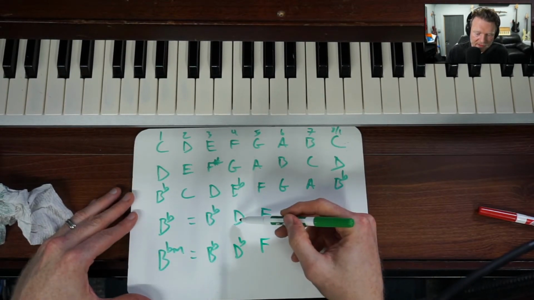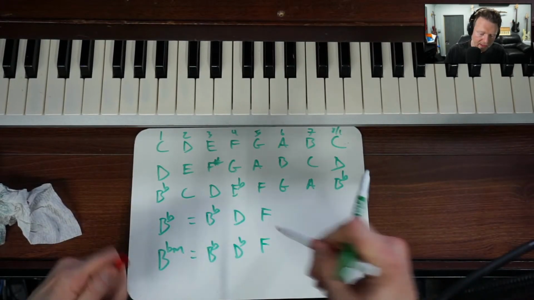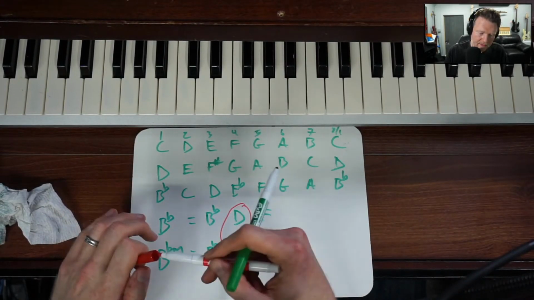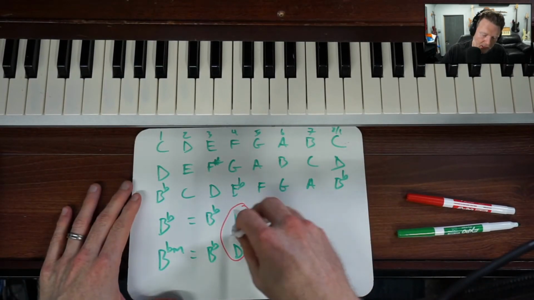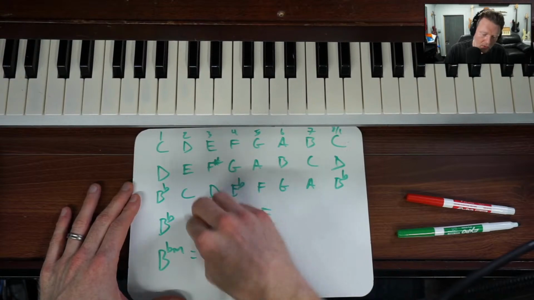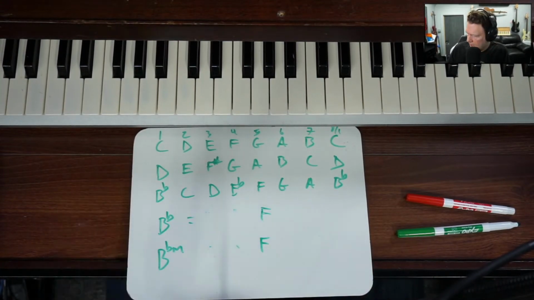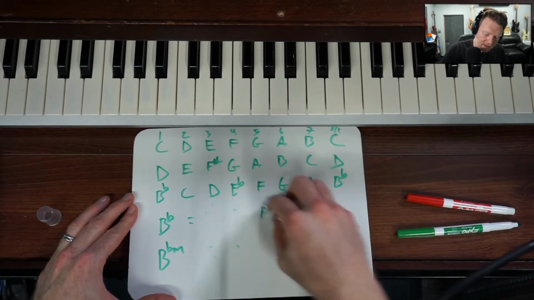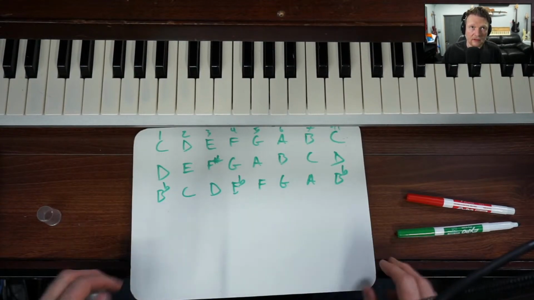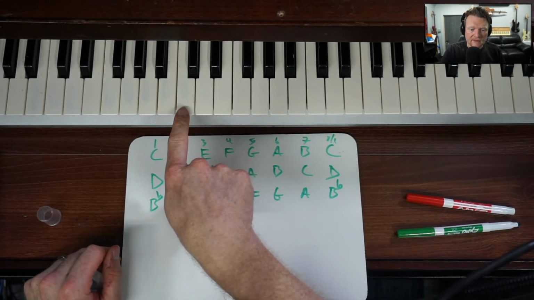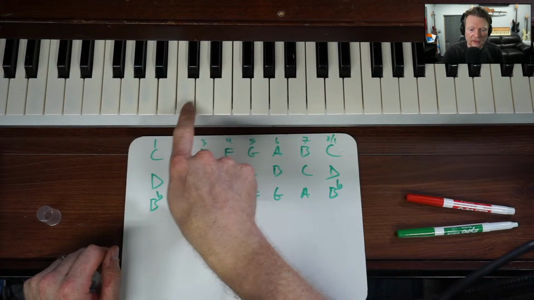Again, the only difference in this whole thing is this middle one; the third determines what it is. And you might want to know why it's even called major or minor, and we'll discuss this in a future lesson. It has to do with that third, because of the distance between the 1 and the 3.